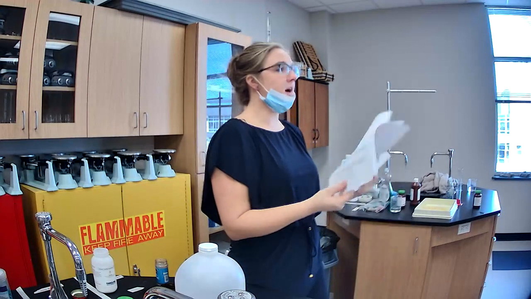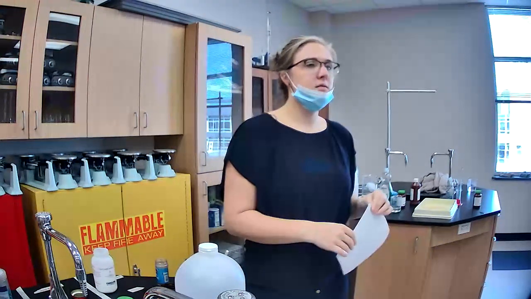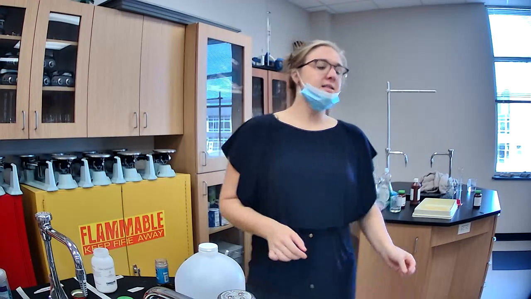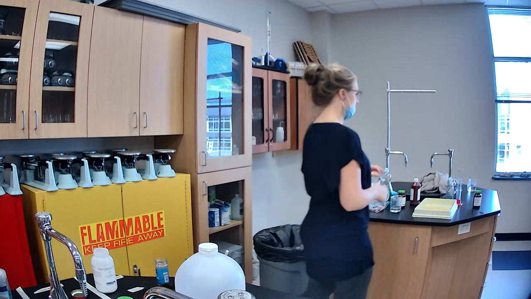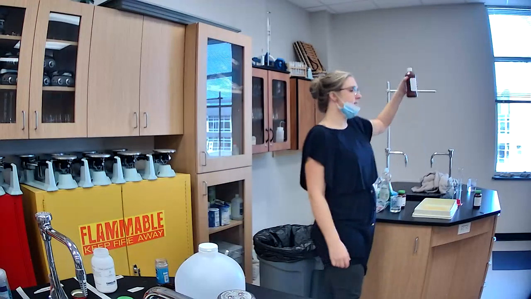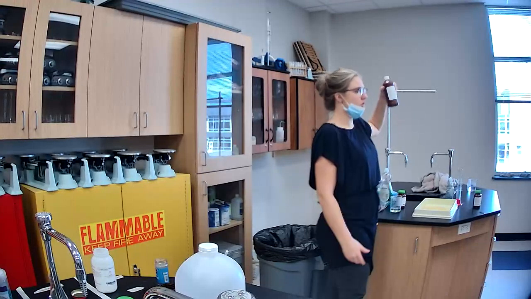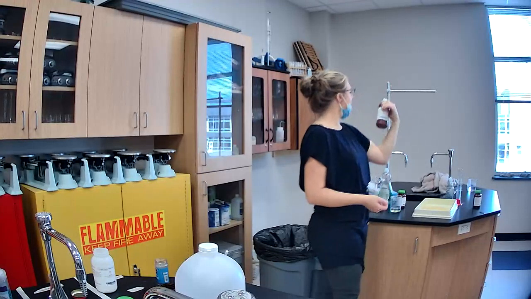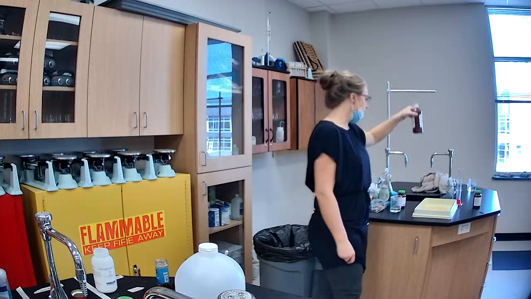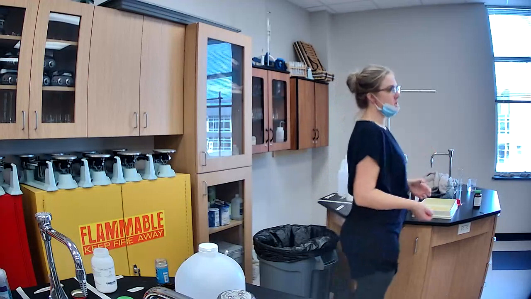Now, the next one, I'm also going to use hydrogen peroxide, but this hydrogen peroxide is 30%. So this one is 10 times stronger than what you would buy in the store. You can't buy this in the store. You have to order it online from California Science Institution. Typically, you only order it if you're in a lab or something like that.